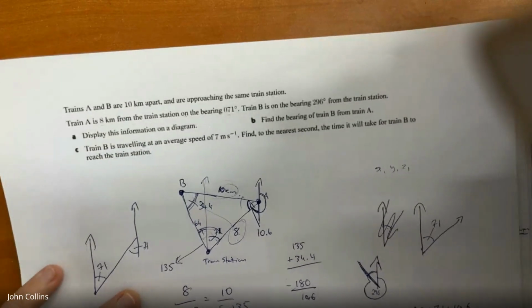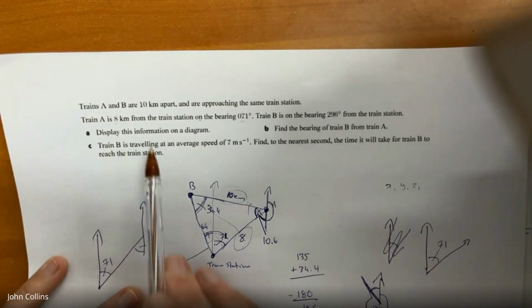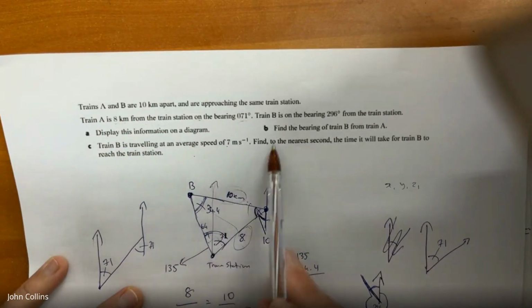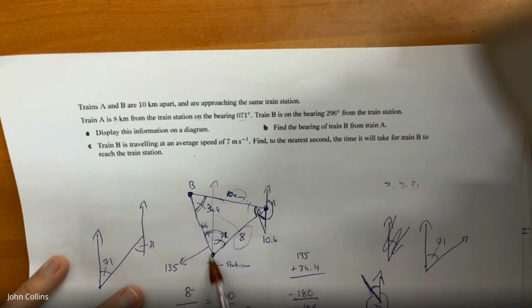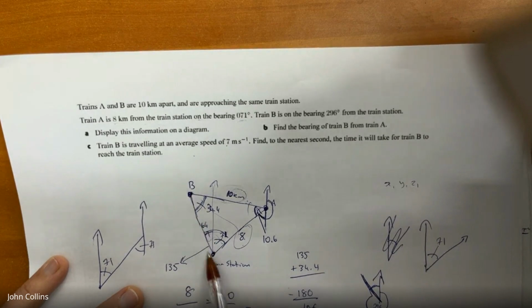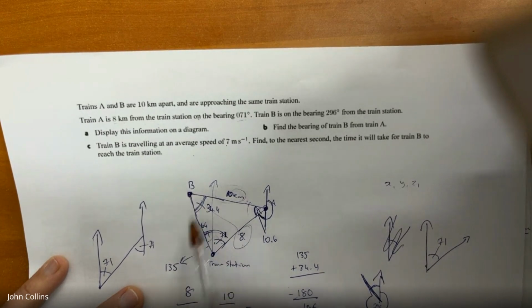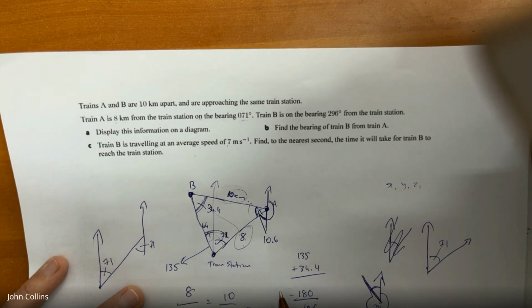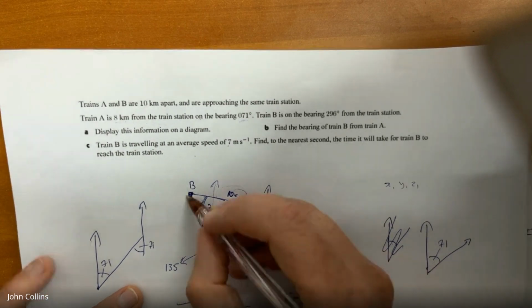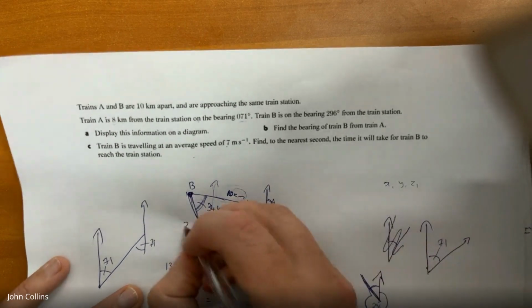Next question and last question. Train B is traveling at an average speed of 7 meters per second. Find to the nearest second the time it will take train B to reach the station. So we need the distance. We need this distance. How do we get this distance with the information we have? We can use sine rule or cosine rule to do it. Let's use the cosine rule. Let's use this side over here, x.